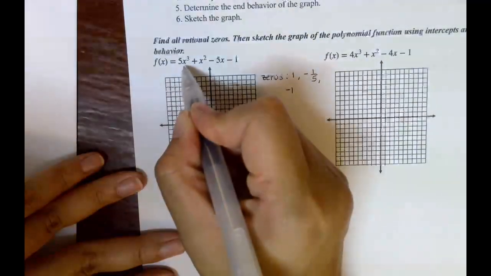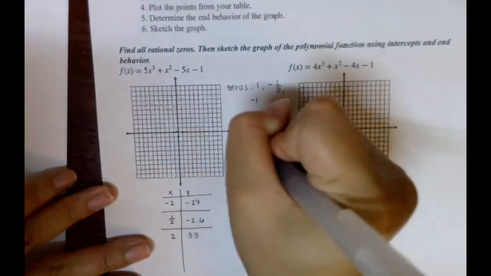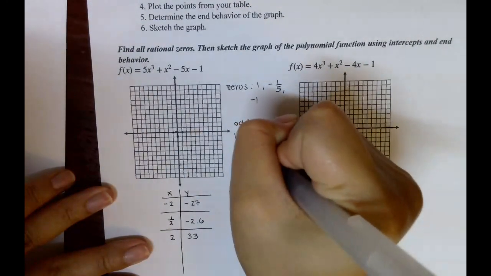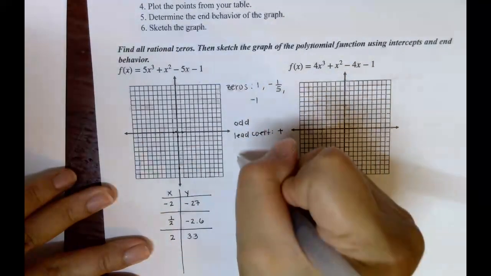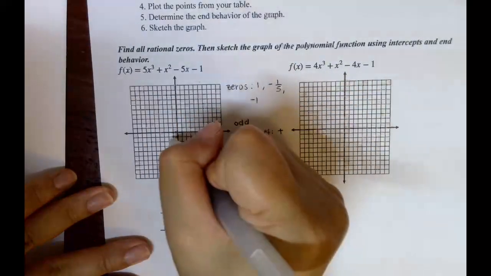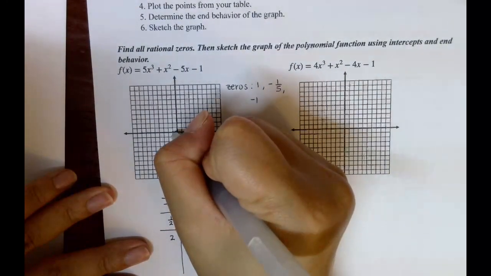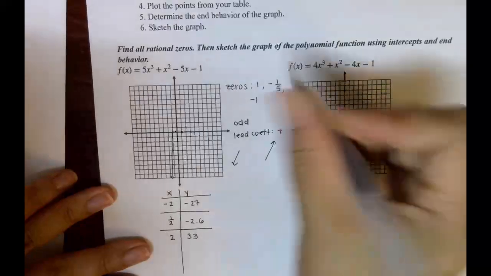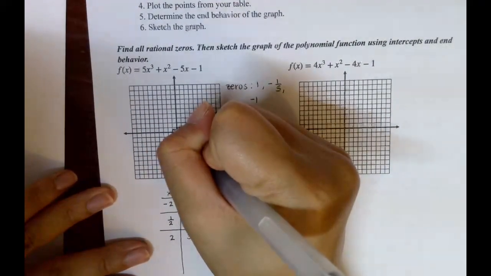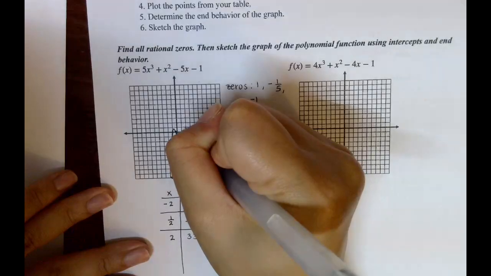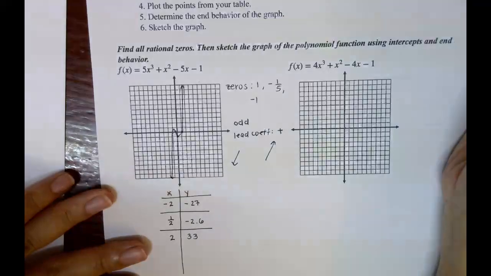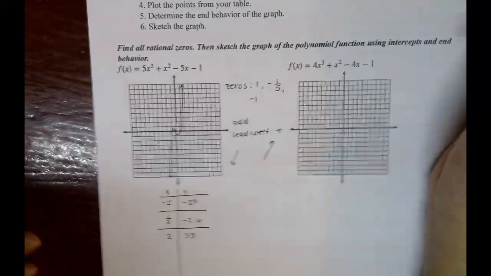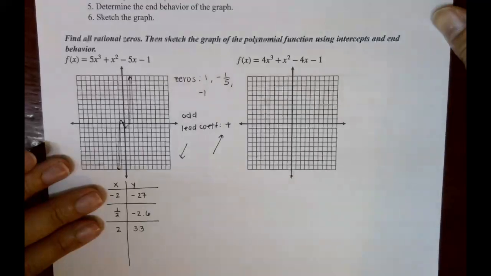So what that means, again, knowing my end behavior, okay, this is odd. My leading coefficient is positive. So that means it's going to go this side and this side. So here, I know I'm going to go down here, right? Then I'm going to go through this zero. I'm going to go through this zero. I'm going to hit my y-intercept. I'm going to go through this zero. And then 33. Then it's going to go up here. So this is my graph. Okay, so why don't you try the next one on your own and then come check your answer when you're done.